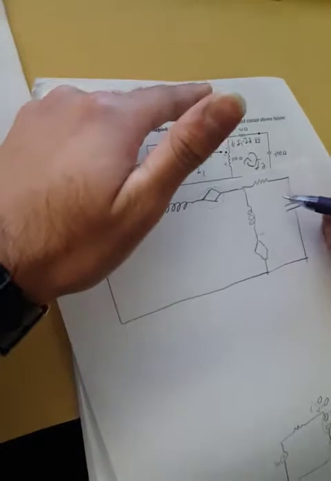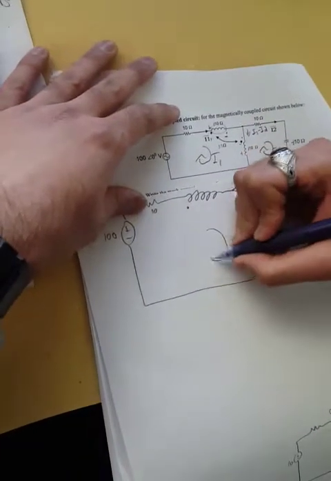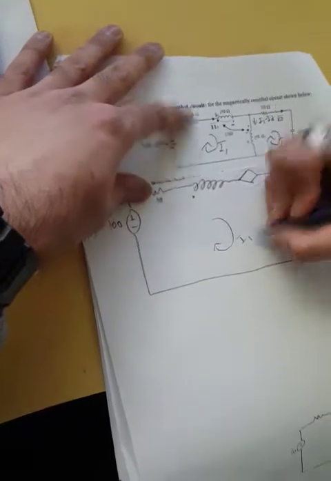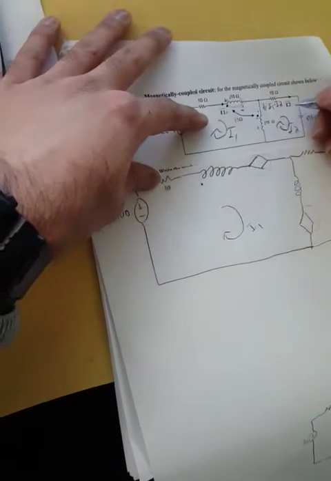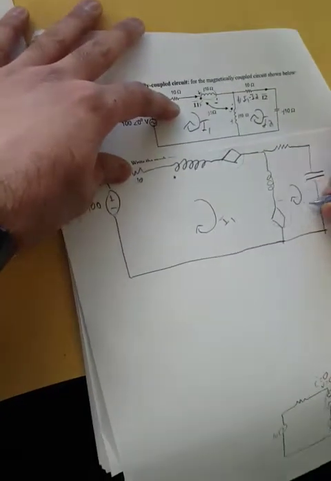And that's just the rule? Yeah, that's just a rule for magnetically coupled inductors. Exactly. And I'm going to draw currents over here. So I1, because look, I1's going like this, right? Yeah, they give you the directions. So I1's going like this. I2 is going to be going like this.